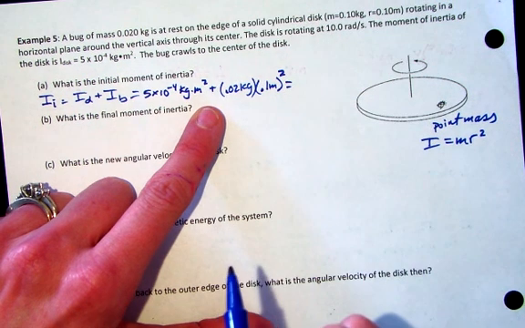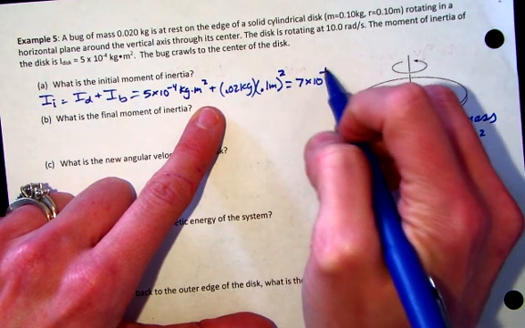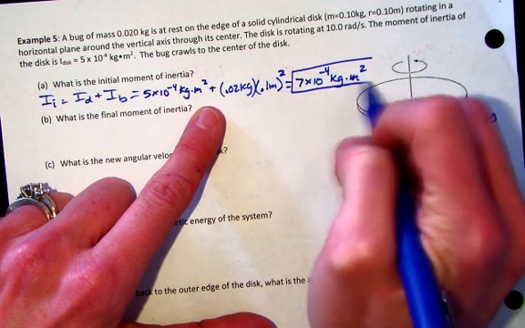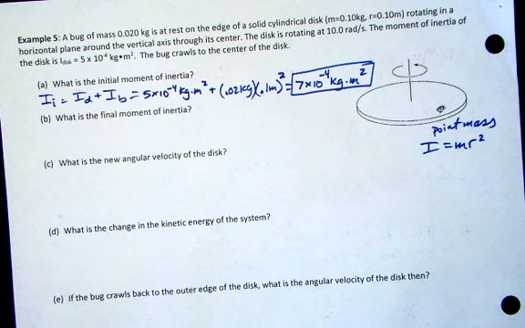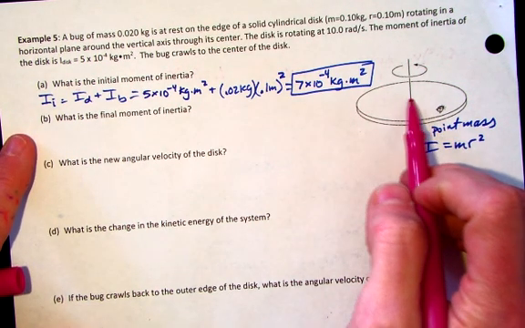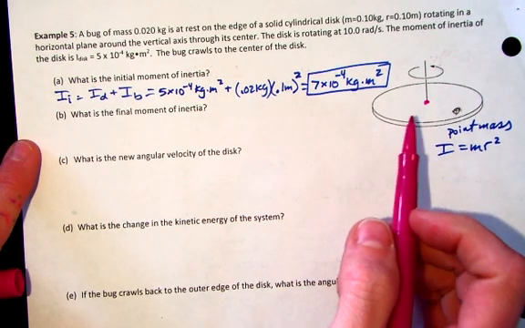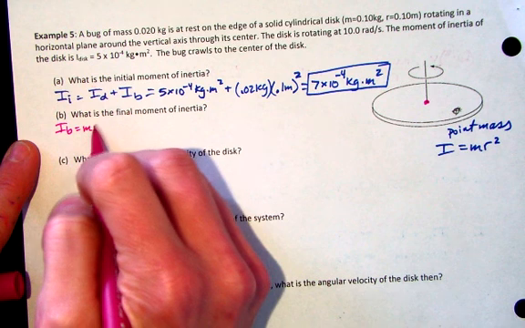So when we plug and chug all that in, we get 7 times 10 to the negative 4th kilograms times meter squared. So this is our initial moment of inertia of the system. Then the bug crawls in and reaches the center here. Now if the bug is at the center, if we're looking at the point mass of the bug, remember that's equal to mr squared.